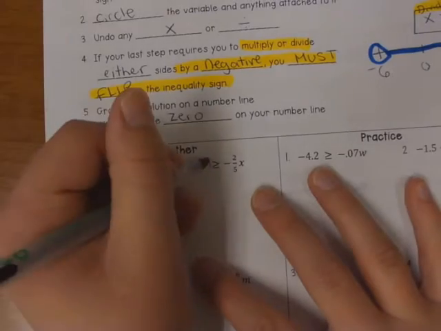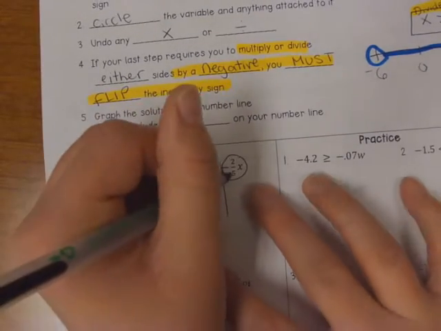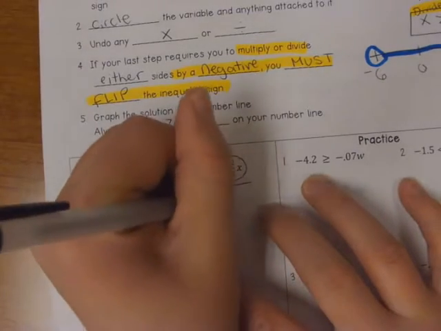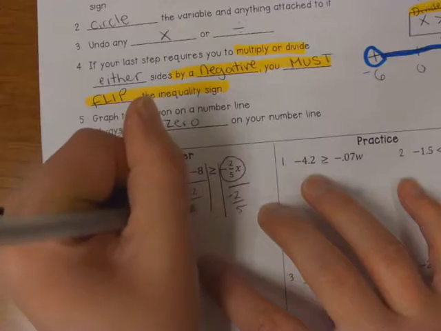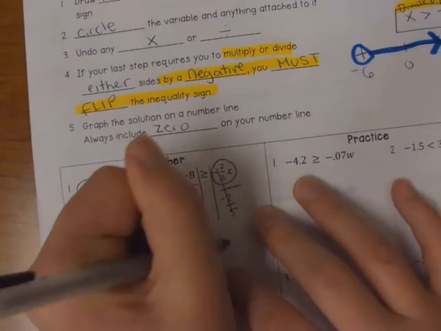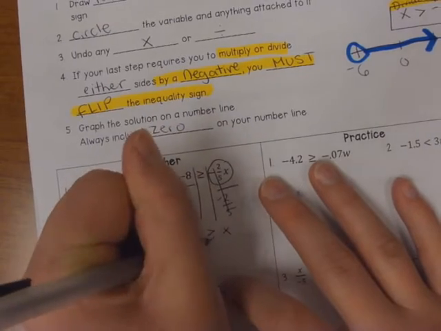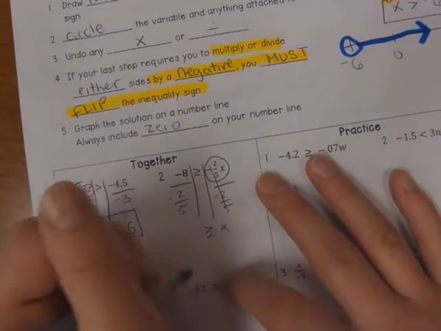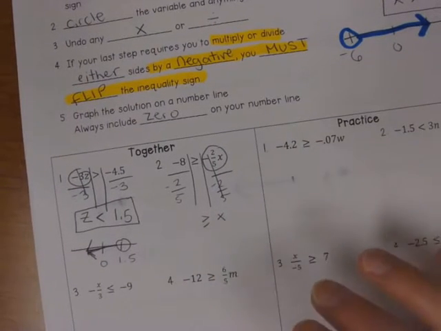Now number 2, railroad tracks. Circle the variable. These are being multiplied, so the opposite is to divide by -2/5. Divide by -2/5. Those leave you with an x. Oh, I was supposed to flip that sign. I was supposed to flip the sign.